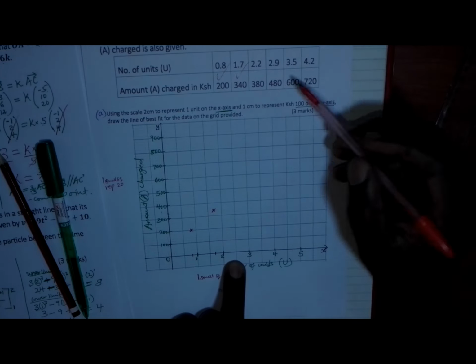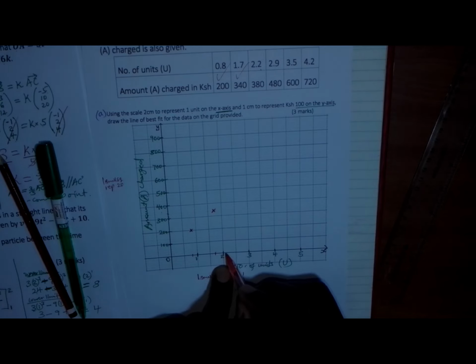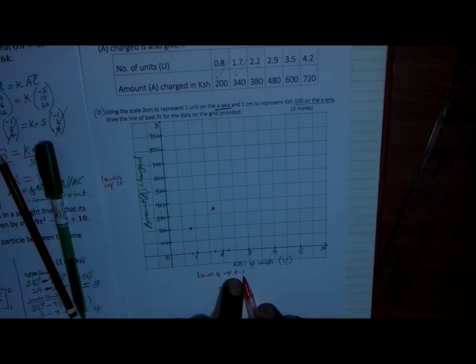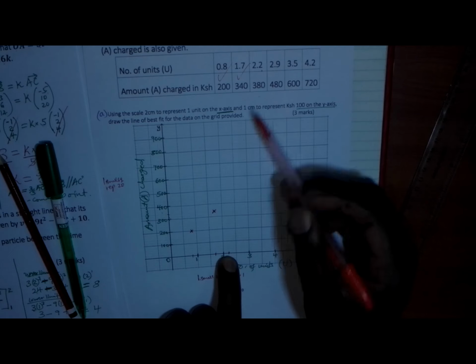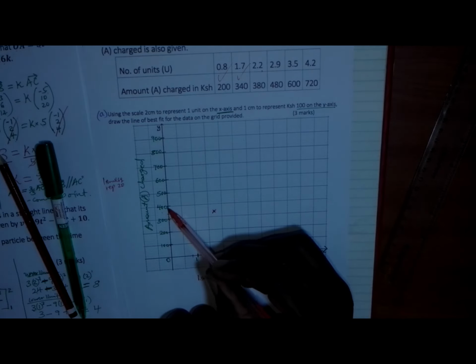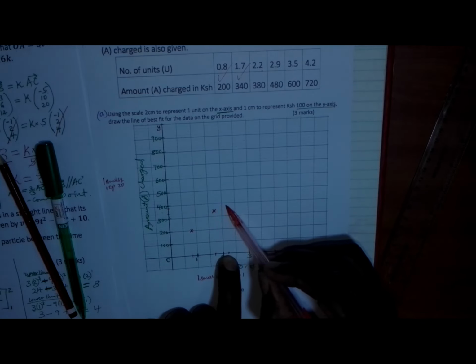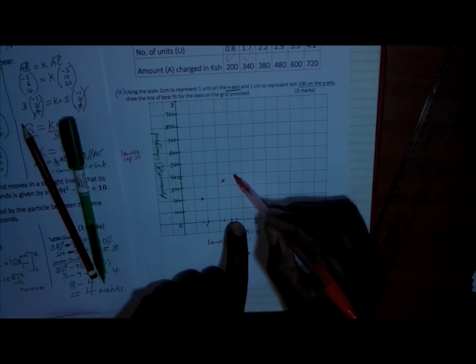So when x is 2.2, we have 2.1, 2.2. So take care of the one small square. So 2.2 is there. And then 380, it is less 20 to reach 400. So 380 is at that point. So we move horizontally up to this point where we have 2.2. So they meet at that point.